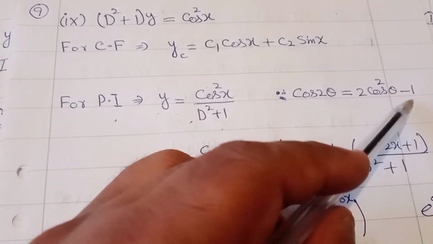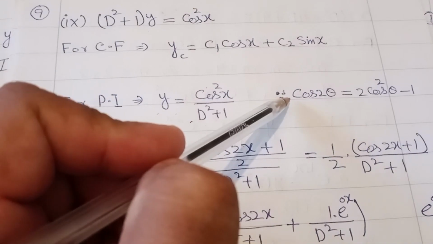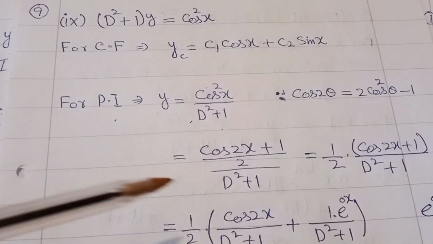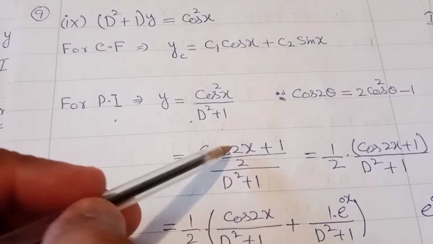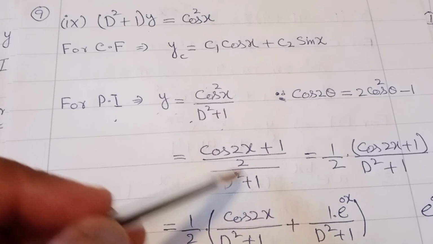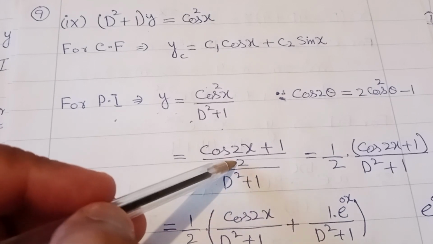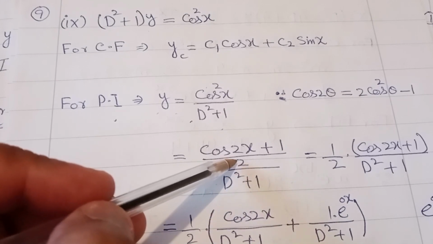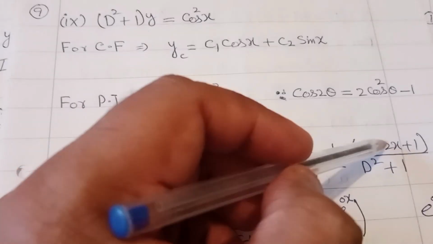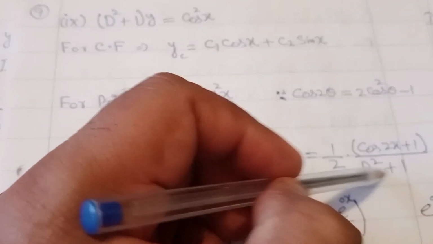That will be by shifting 1 to the left hand side and dividing the entire term by 2. So we will substitute here cos 2x plus 1 whole divided by 2, divided by d square plus 1. This will multiply to the denominator, so it can be written as 1 upon 2 cos 2x plus 1 divided by d square plus 1.